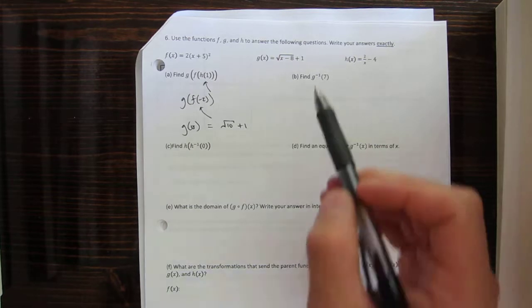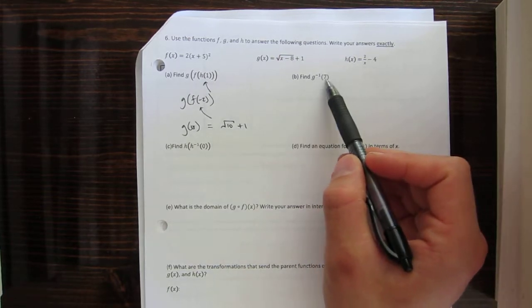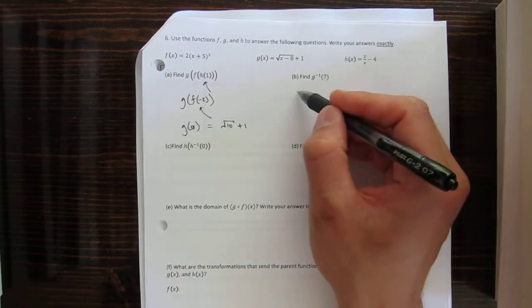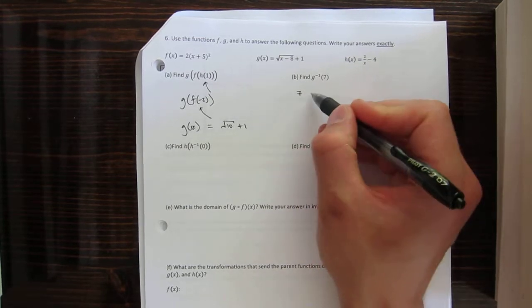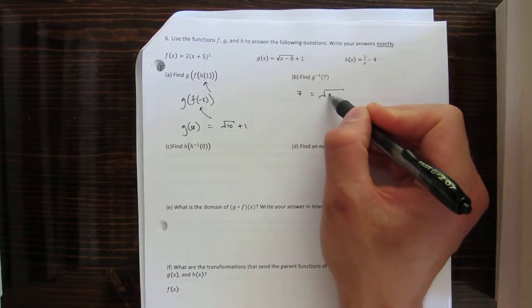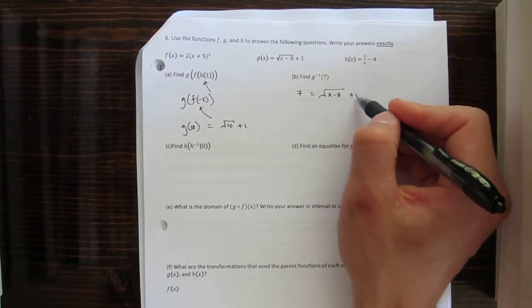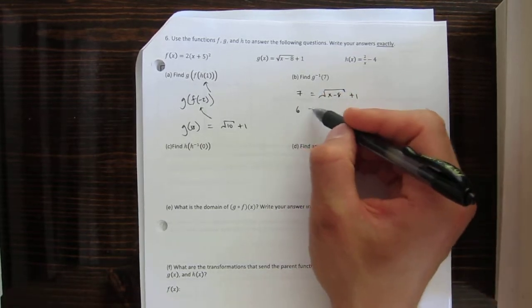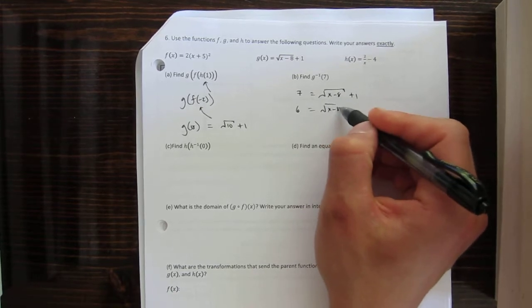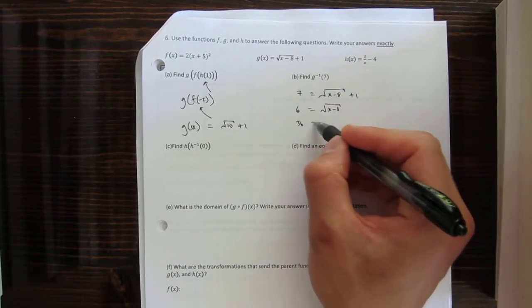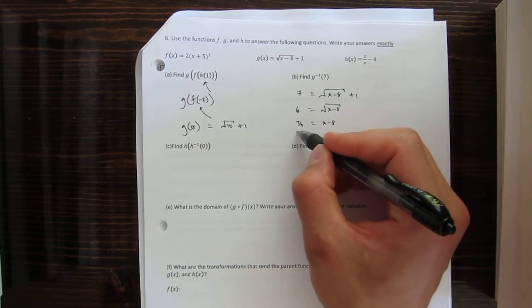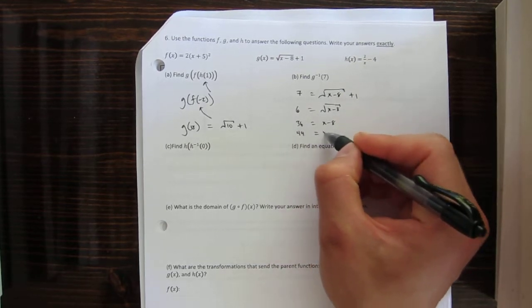That's an exact answer. Now g inverse of 7. Okay, so for g, this is a y value, and for g inverse, it's an x value because they swap. So I'm going to let 7 equal g of x and solve for the x value because my x and y values swap for inverse functions. Subtracting 1, I get 6 equals square root x minus 8. If I square both sides, I get 36 equals x minus 8. Adding 8, I should get 44 equals x.